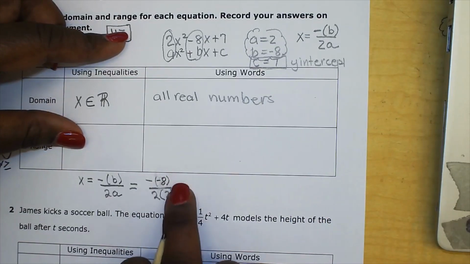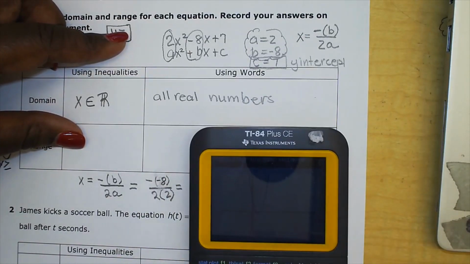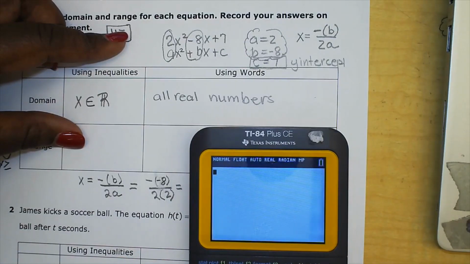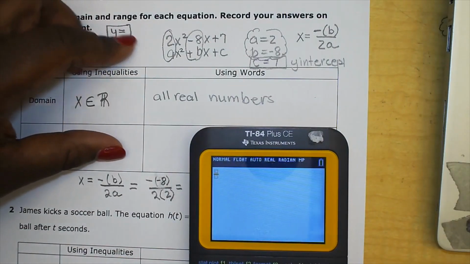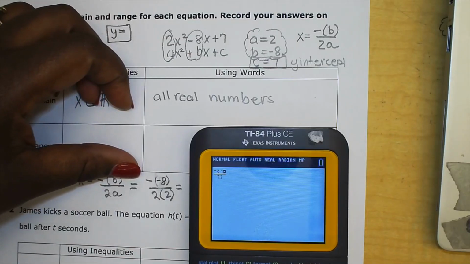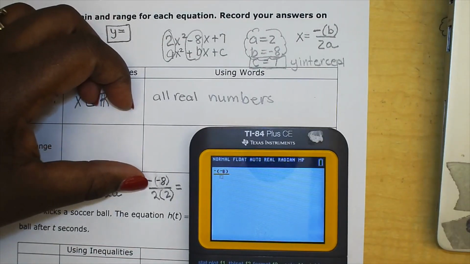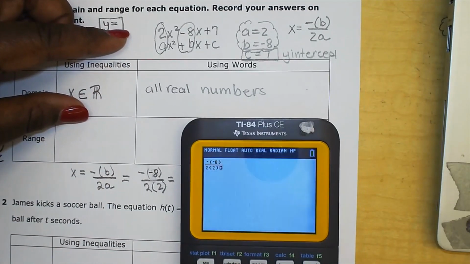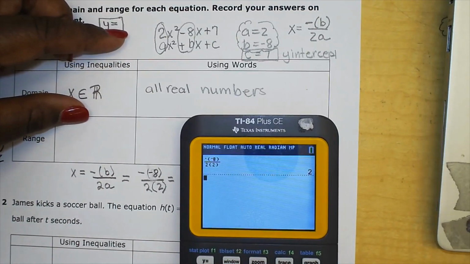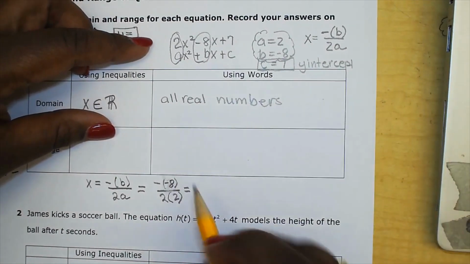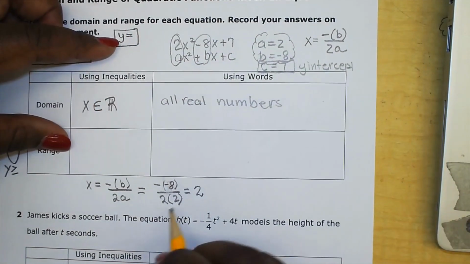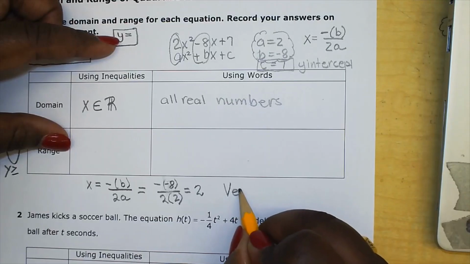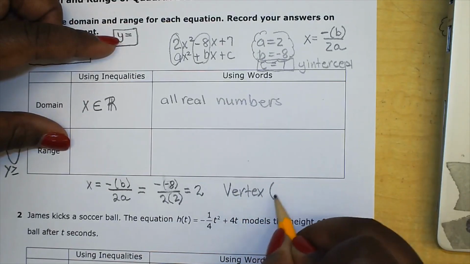Even if you don't know how to do this, use your calculator to help you with this calculation. Alpha y equals, enter. We put a negative, open parentheses, negative 8, all divided by 2, open parentheses, 2, then multiplied by each other. When I do that, my answer is 2. So the x value of my vertex is 2. So we're looking for our vertex. The x value is 2.